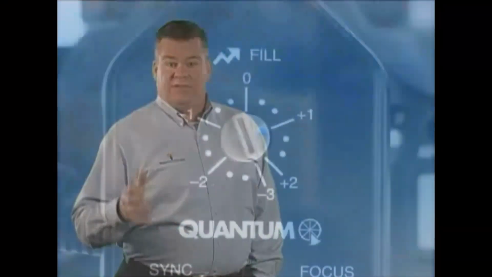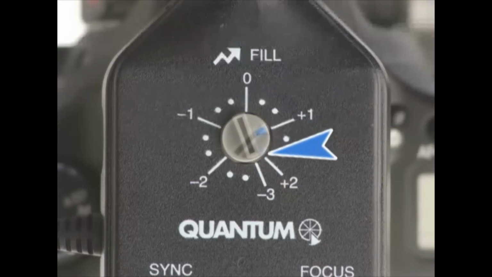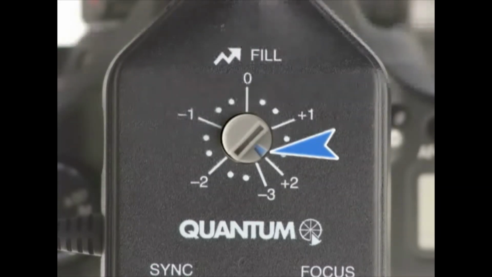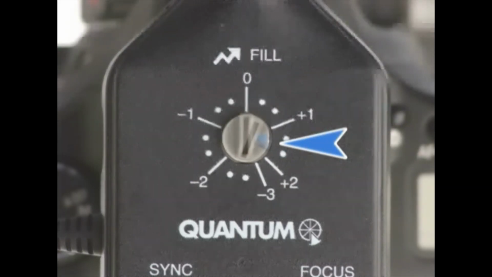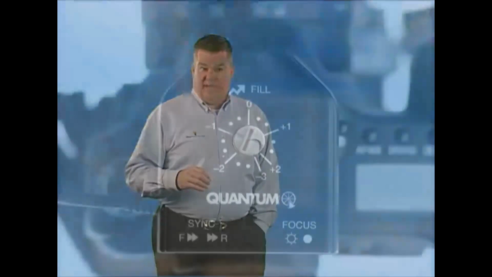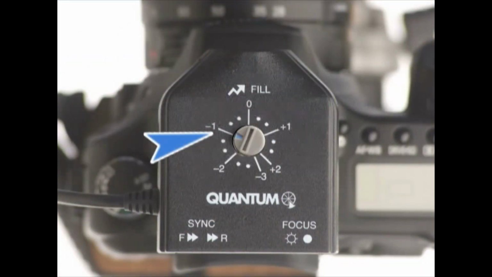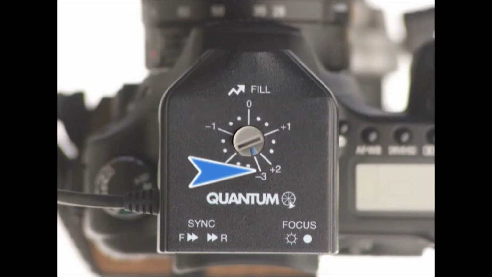Then simply adjust the fill dial on the top of the D adapter to boost the flash up from 1 stop to 2 stops more than the ambient, or anywhere in between in 1/3 stop increments if you like. Or what if you like only a little bit of flash blended in with your available light? Then move the fill dial down to the -1 or -2 or even -3 stop positions to keep the flash 1 stop or 2 stops or even 3 stops less than the available ambient light.